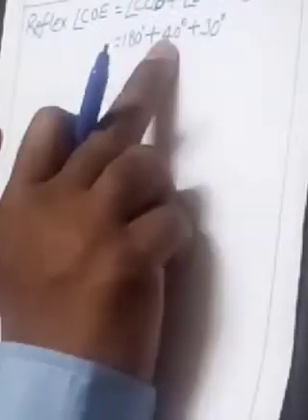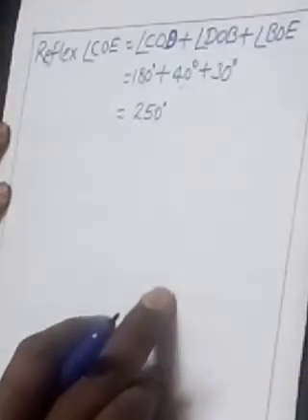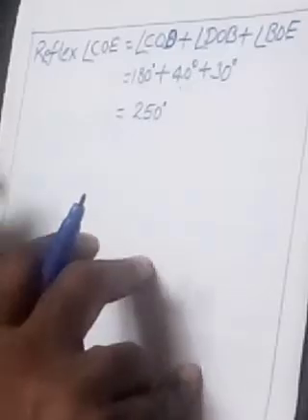30 degrees. Understood this step, my dear children? We substituted angle COD plus angle DOB plus angle BOE. Understood this step, my dear children? Right. This is equal to, by adding these three numbers, what will you get here? 180 plus 40, 220, 220 plus 30. What will you get? 250 degrees. This is the reflex angle COE. Understood, my children? Right.